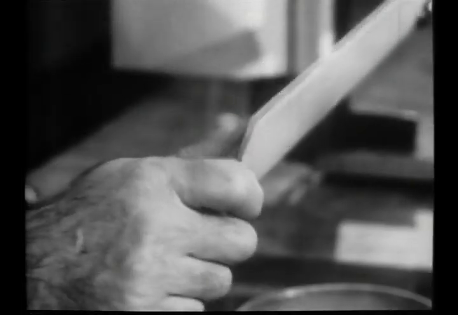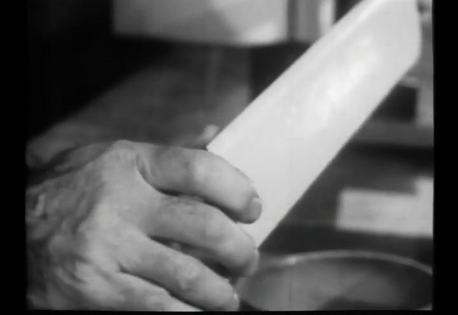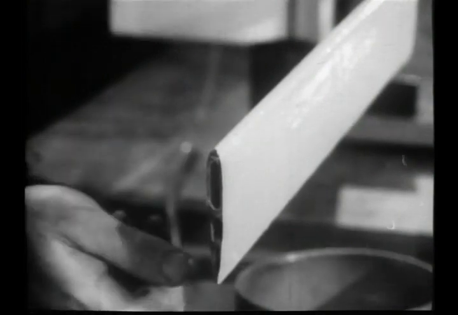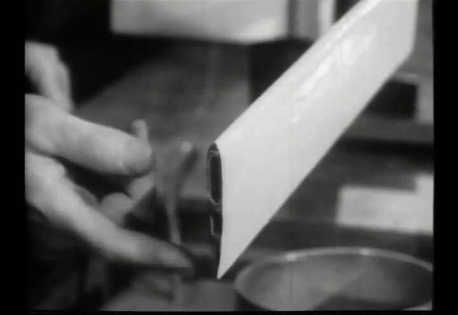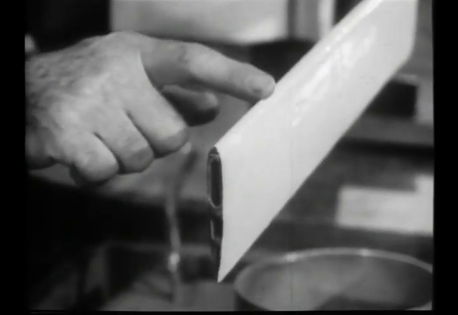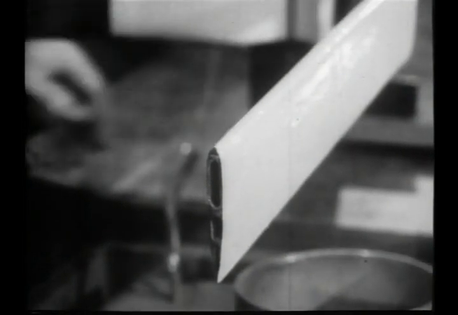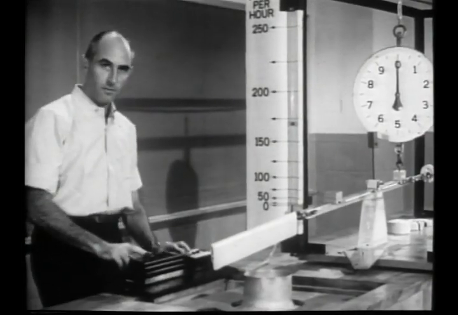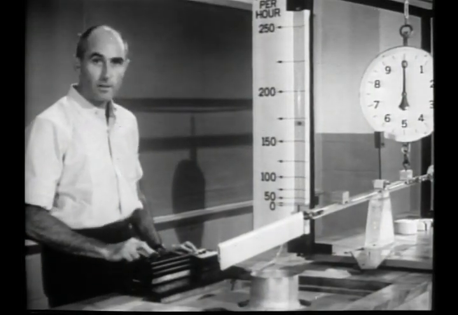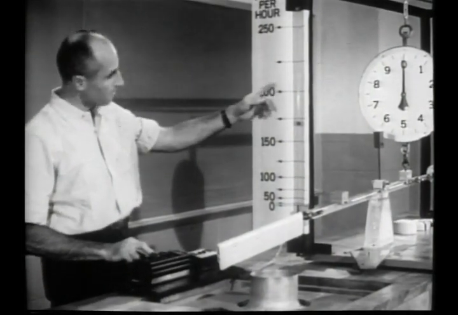I am now turning over the airfoil into its wrong position, with the sharp edge facing the airflow and with the rounded edge at the rear. I haven't changed the controls, so that when we start the blower, we should expect the same speed as before.